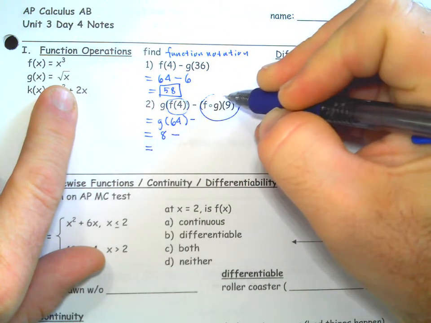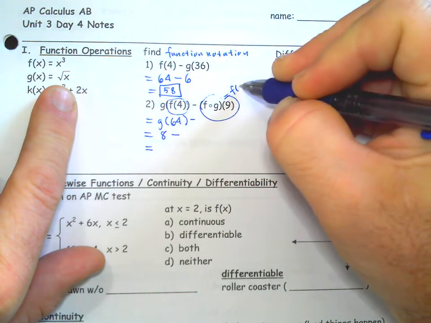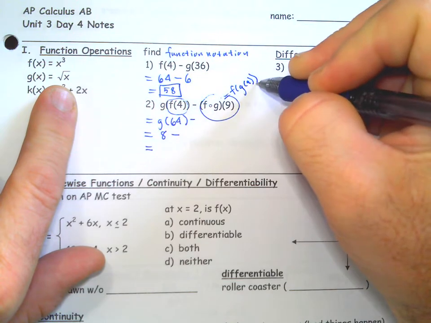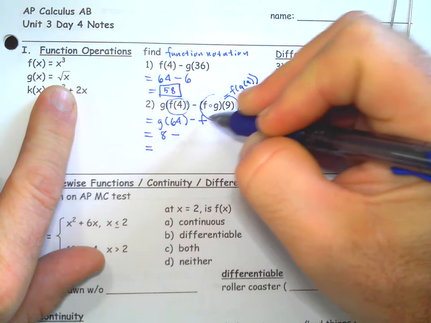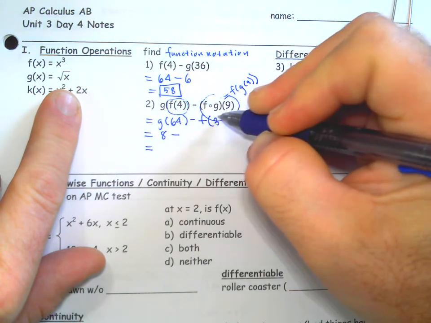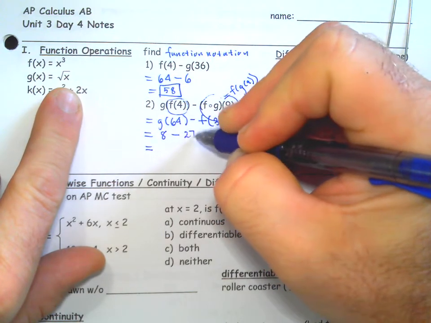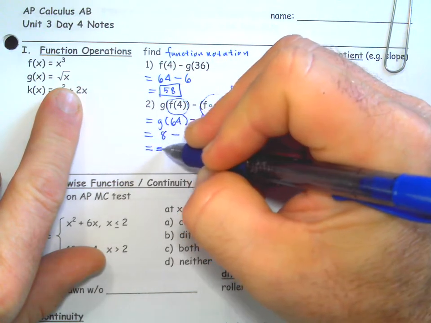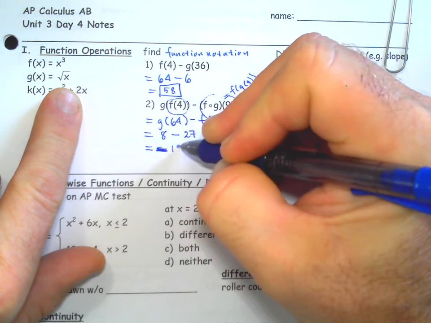This F, little open dot, means F with G of 9 inside of it. So it's just another way of writing that. G of 9 is 3. 3 cubed is 27. Final answer is negative 19.